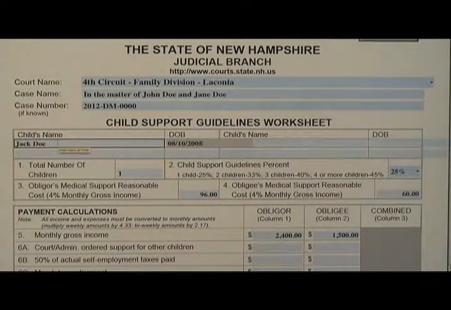The next thing you'll do is fill in your child's full name and date of birth, and the total number of children will go underneath. Your child support percentage in box number 2 is outlined in the parentheses below. For one child, it's 25%. For 2 children, it's 33%. 3 children is 40%, or 4 or more is 45%. Box 3 and 4 is the obligor's and the obligee's medical support reasonable cost. This number is figured by multiplying 4% of the monthly gross income, rounded to the nearest dollar.